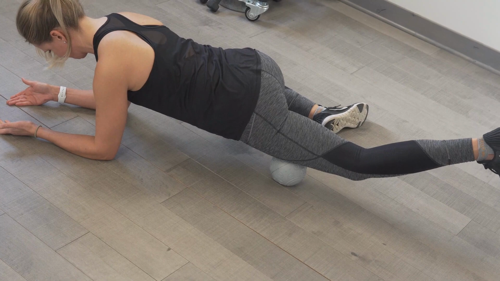A myofascial trigger point is a hyper-irritable spot of skeletal muscle that's associated with referred pain and altered motor function. When this sustained pressure is paired with joint motion, it's referred to as active myofascial release.